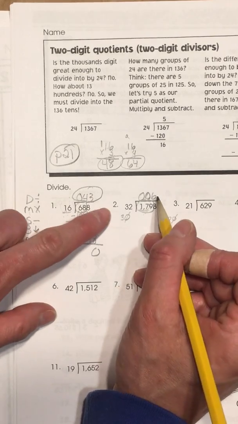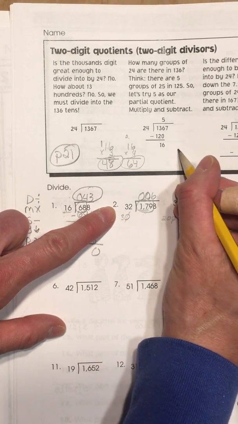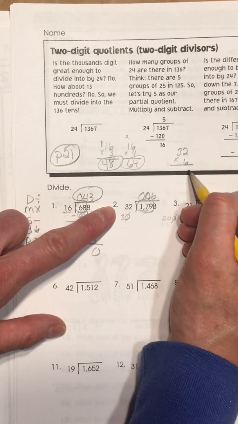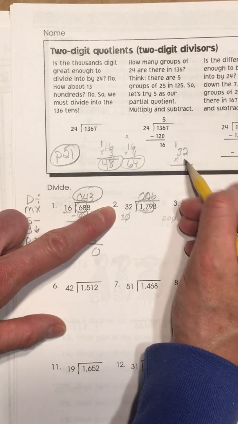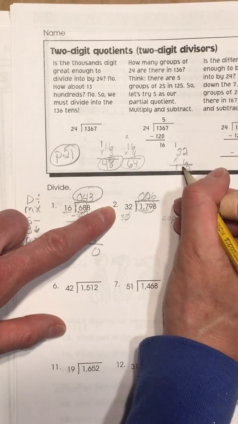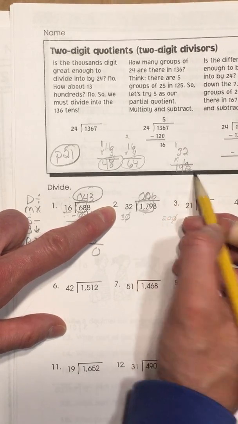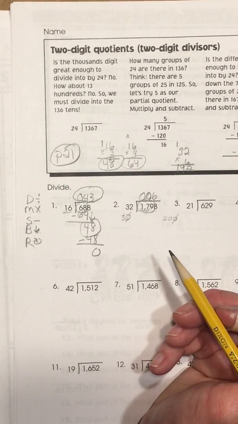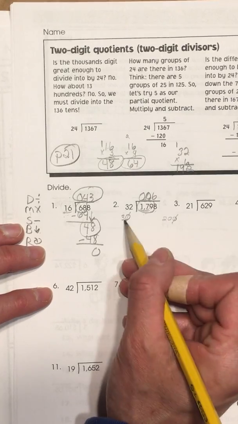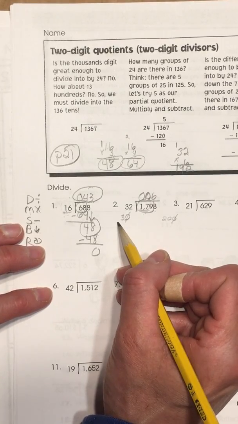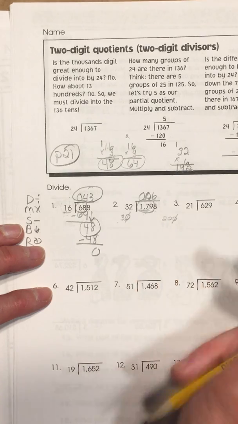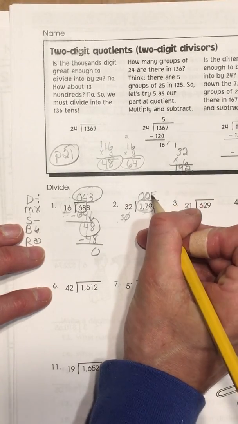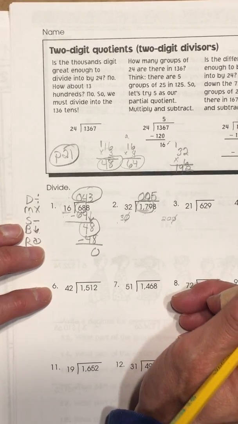So what is 6 times 32? Let's do a side problem. 32 times 6. 6 times 2 is 12. 6 times 3 is 18, plus 1 is 19. Well, that's 192. I'm way over 179. So what does that tell me? My estimate was over, but I got pretty close. But 6 is going to be too high of a quotient. So I'm going to automatically drop down to 5. Let's see if that works.